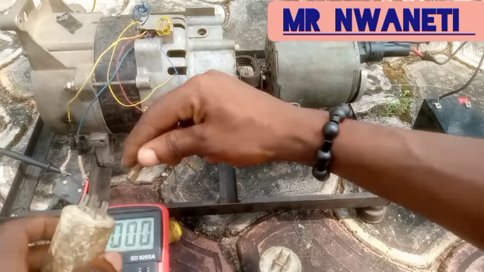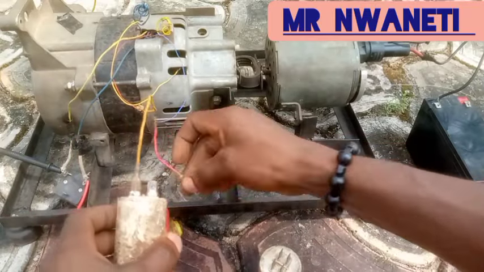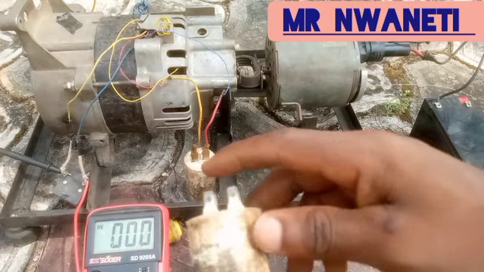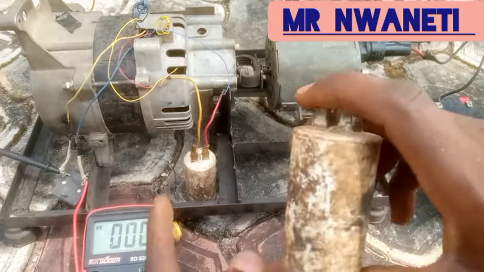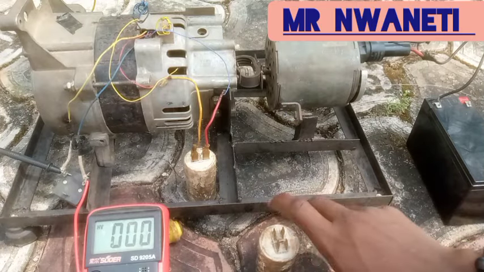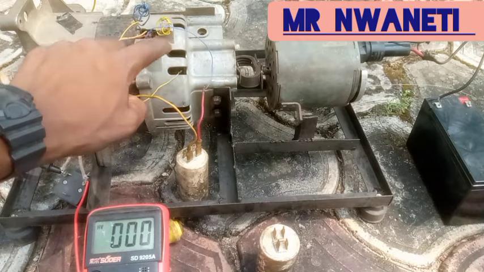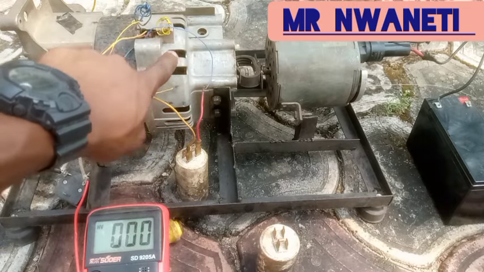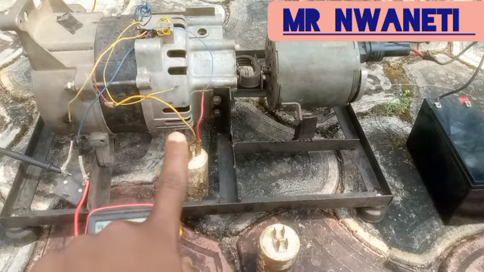Let me know how many volts it gives me with the 20 UF capacitor, and after that I will know how much it gives me with the 24 UF capacitor. Remember, I have already disconnected one of the terminals of the rotor, of the armature. So it's now working with only one terminal, only one north or one south.